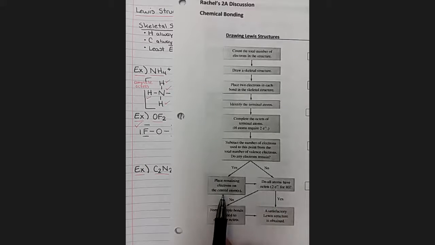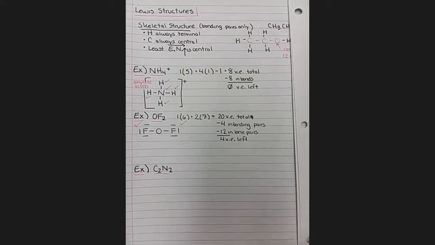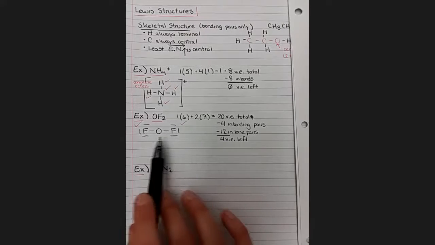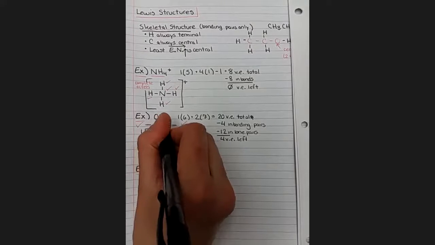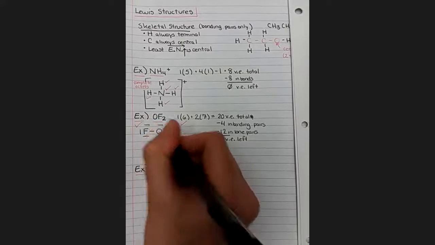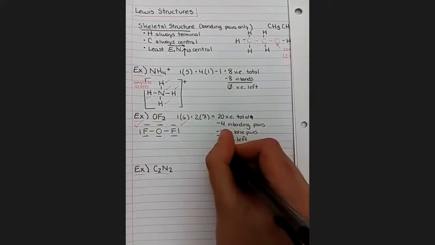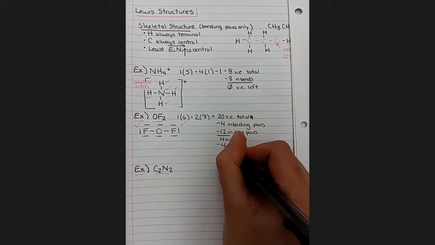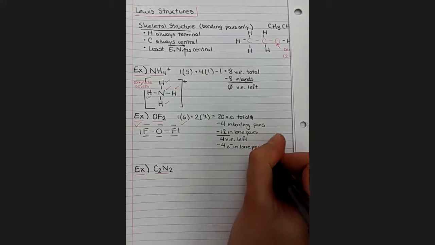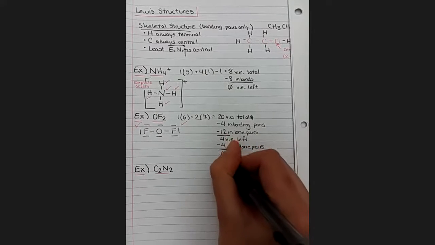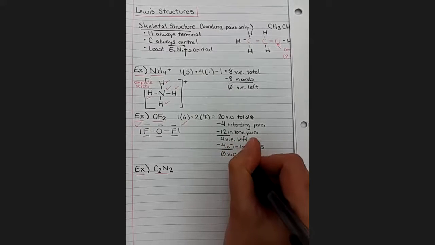The answer is yes. So now we place the remaining electrons on the central atom or atoms. So we need to place those 4 remaining electrons on our oxygen to help finish the oxygen's octet. So we'll give it 2 more lines for those last 4 electrons. Minus 4 electrons in lone pairs again. And now we've used them all.